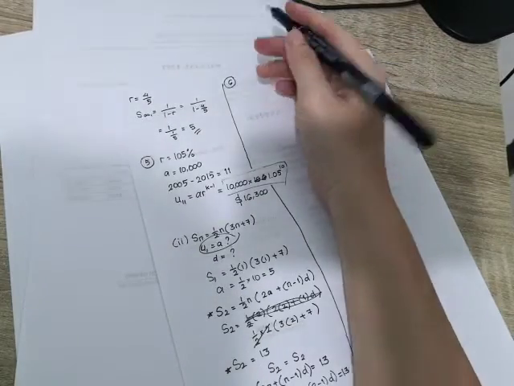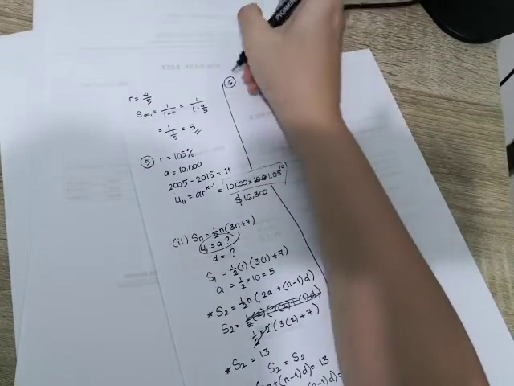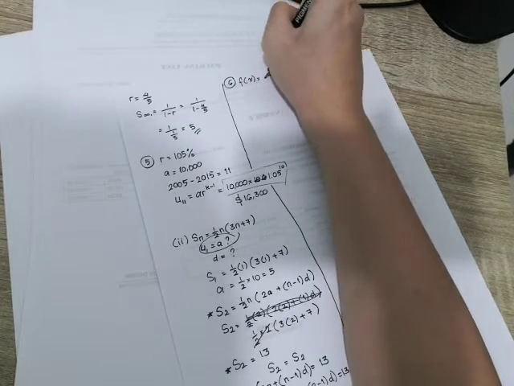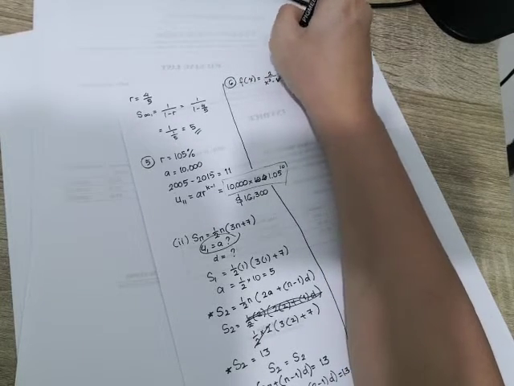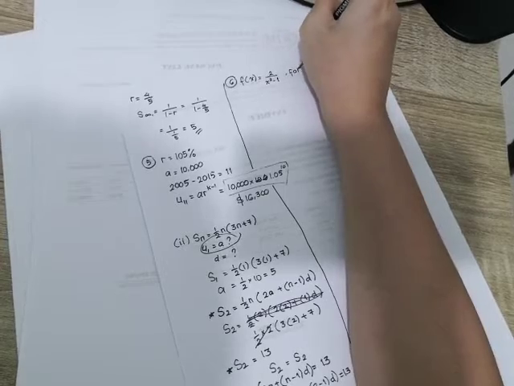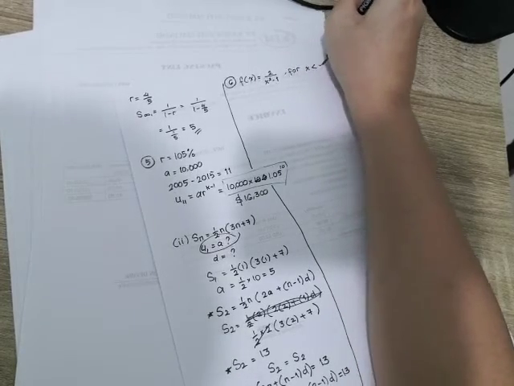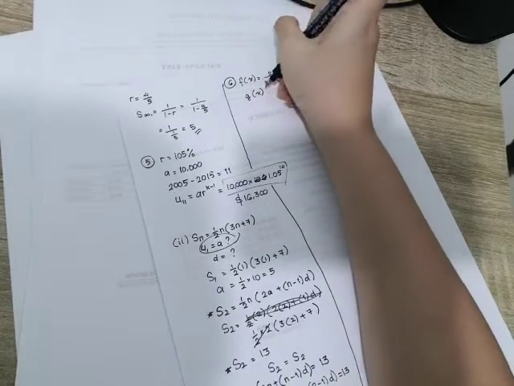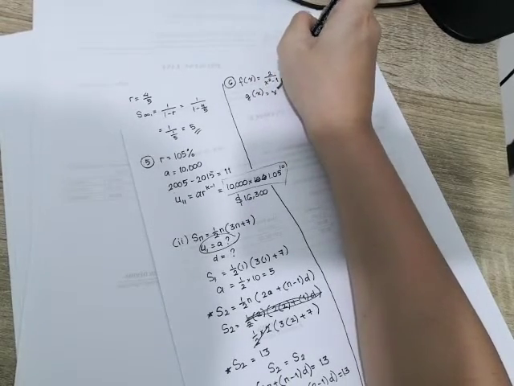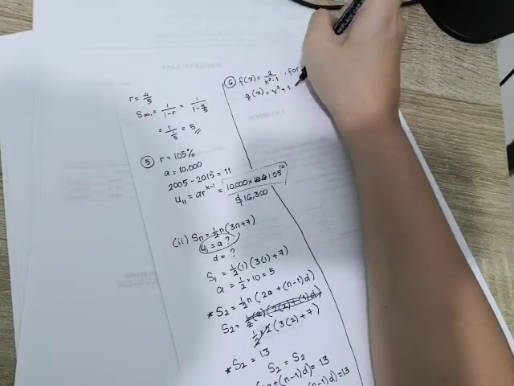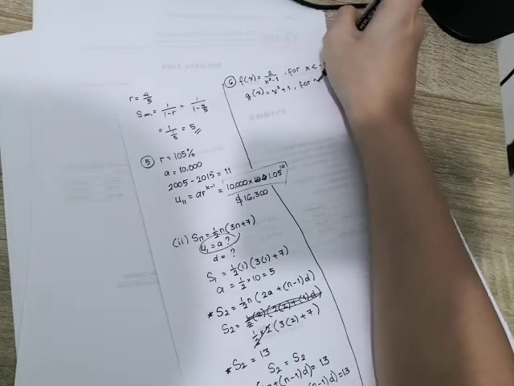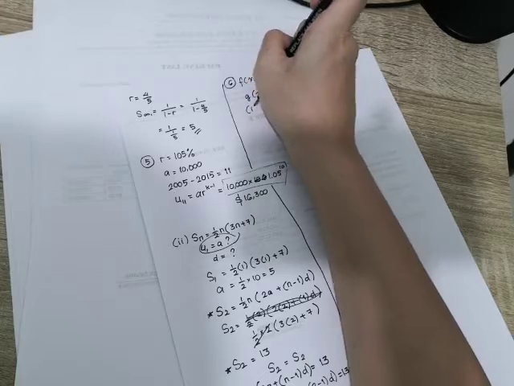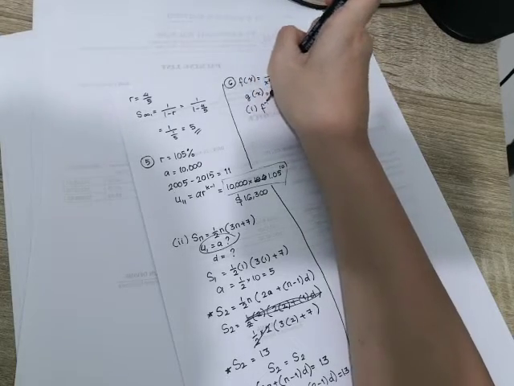Number 6. The functions f and g are defined by f(x) equals 2 over x squared minus 1 for x less than minus 1, and g(x) equals x squared plus 1 for x bigger than 0. First question, find the expression for f inverse.